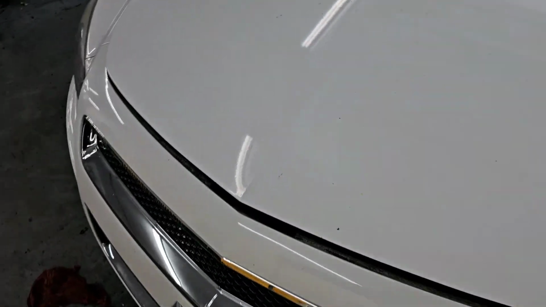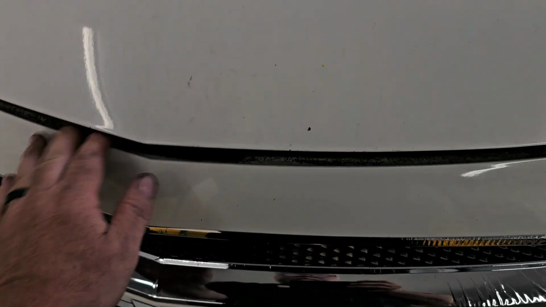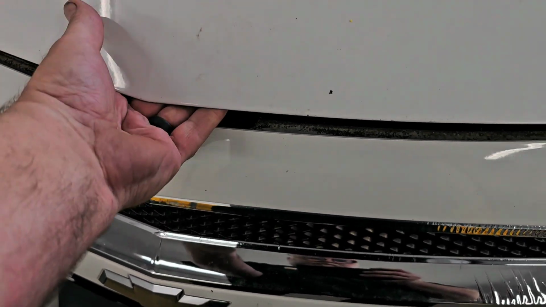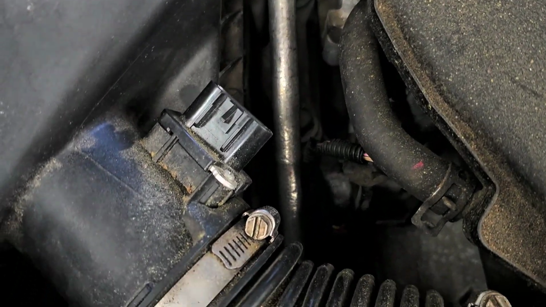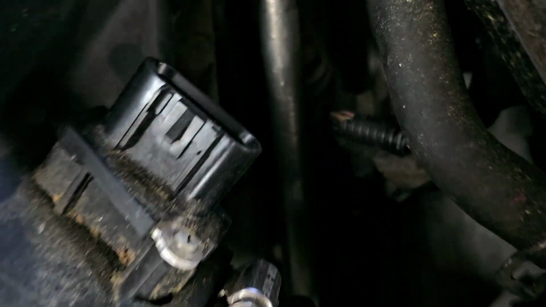Let's find out. I'm gonna shut this thing down, and we're gonna go underneath the hood, and I'm gonna show you what I found. Like I said, I haven't touched anything. I just went underneath the hood. So, let's see what we got. All right, let's come underneath the hood here. And, pink. It's not connected.